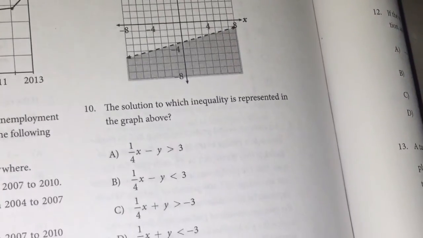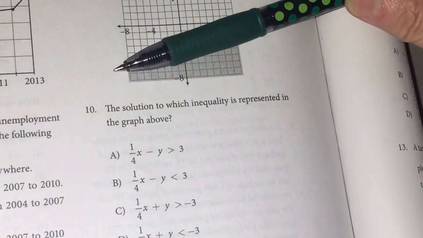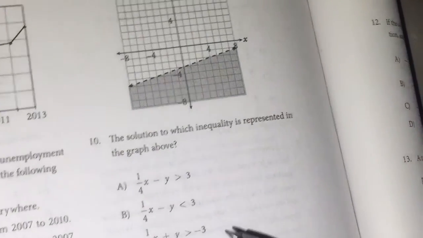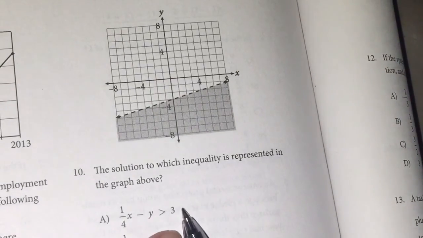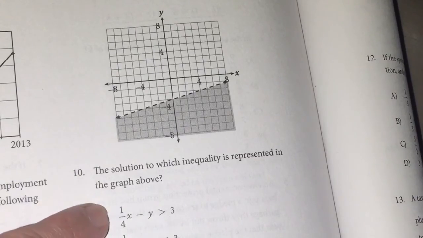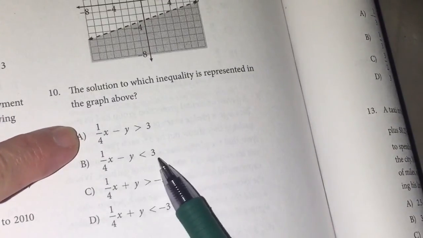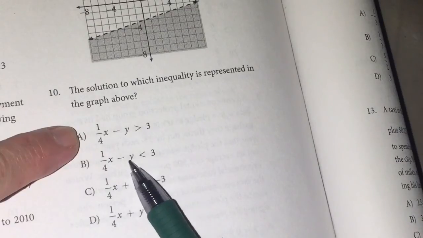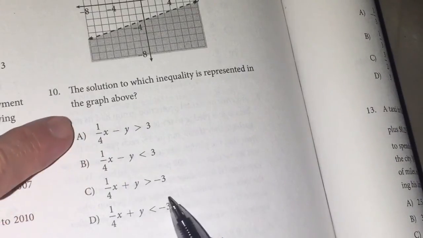Okay. So y must be smaller than, and this one, if we move it here, y is smaller than, this looks right. And this one, if we move y to this side, y is bigger than, it does not work.